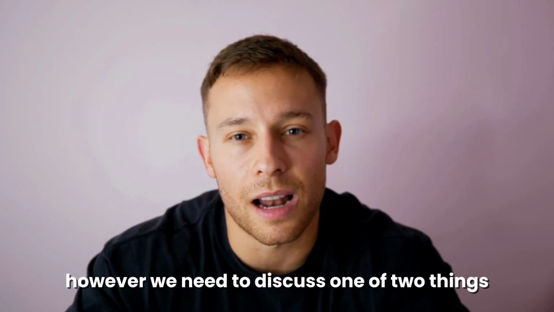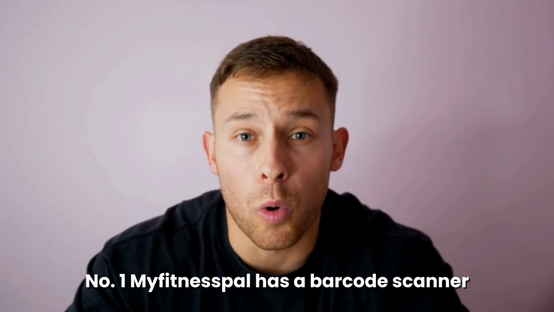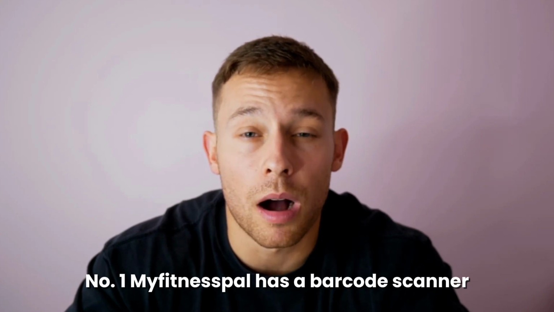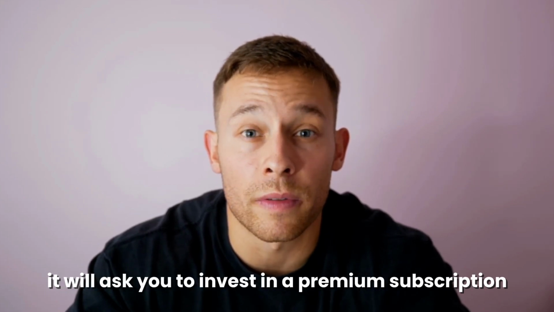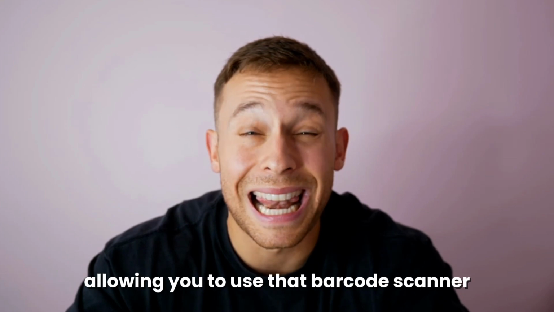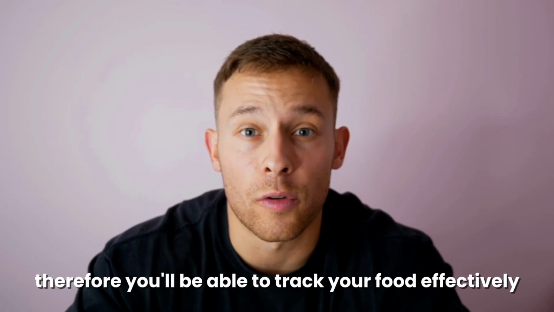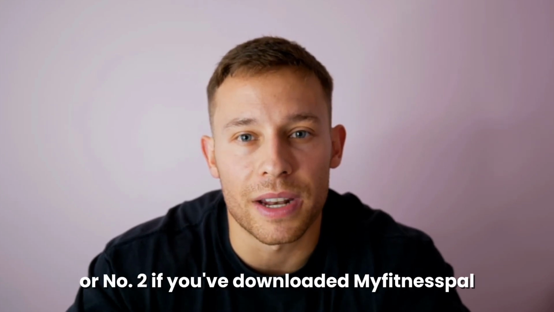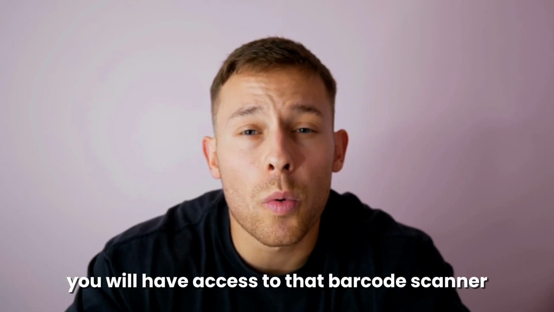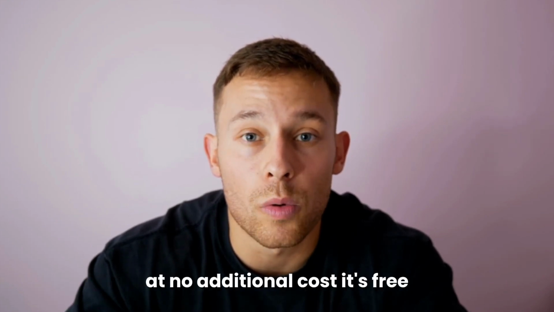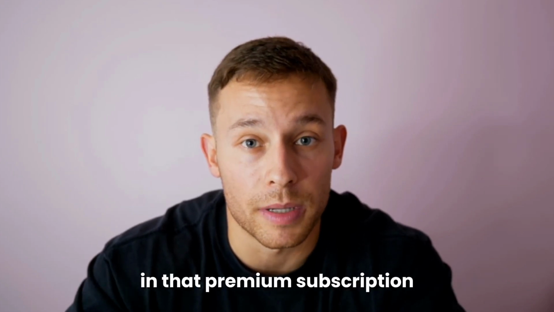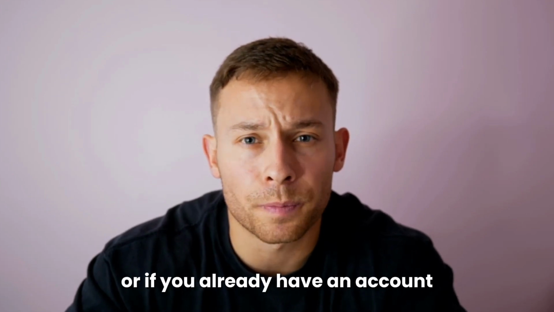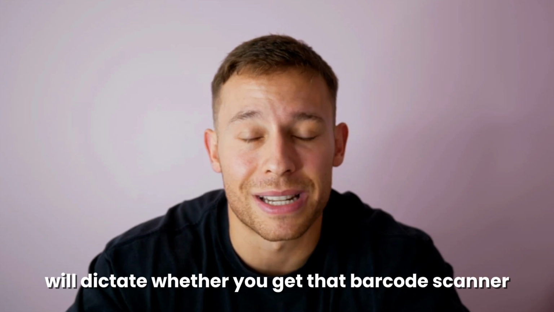However, we need to discuss one of two things. Number one, MyFitnessPal has a barcode scanner. Now, if you've never downloaded MyFitnessPal before, it will ask you to invest in a premium subscription, allowing you to use that barcode scanner. Therefore, you'll be able to track your food effectively. Or number two, if you've downloaded MyFitnessPal in the last few years, you will have access to that barcode scanner at no additional cost. It's free. So depending on whether you want to invest in that premium subscription or if you already have an account, will dictate whether you get that barcode scanner or not.